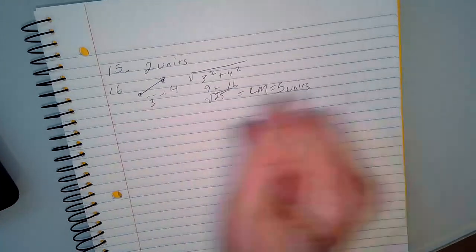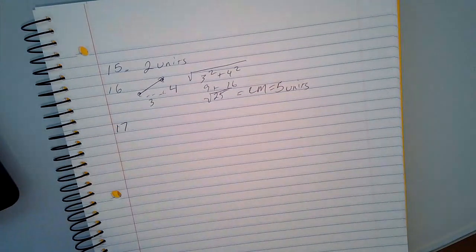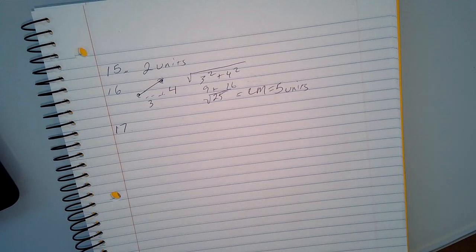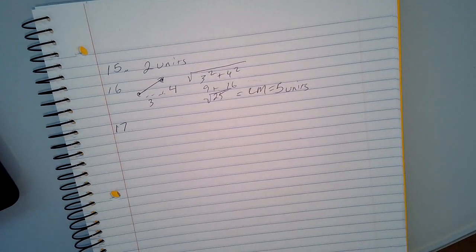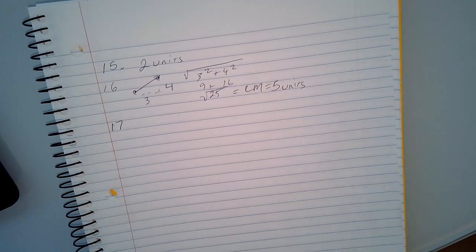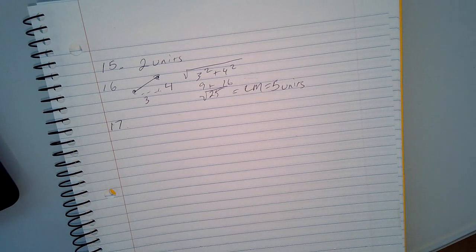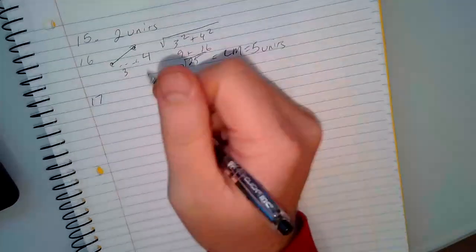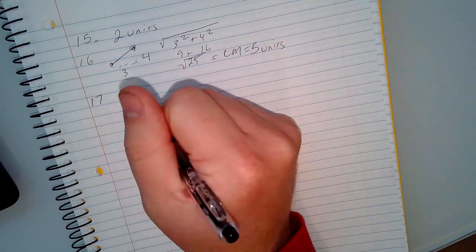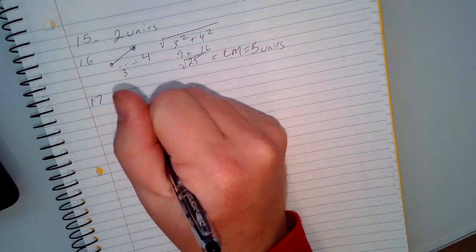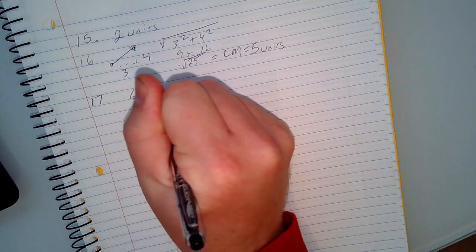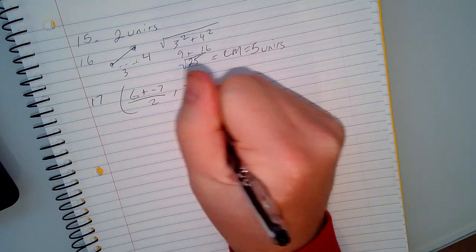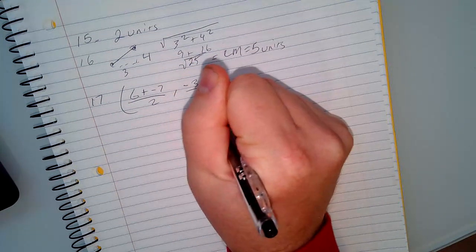All right, number 17. A coordinate grid is placed over a map of Angie's town. Her job is located at (6, -3), and her house is at (-7, 8). If the park is the midpoint of the segment between her job and house, what are the coordinates of the park? I'm not even going to draw this one because it's easier to do just with math. Remember, midpoint is just an average. So 6 plus -7 over 2 and -3 plus 8 over 2.